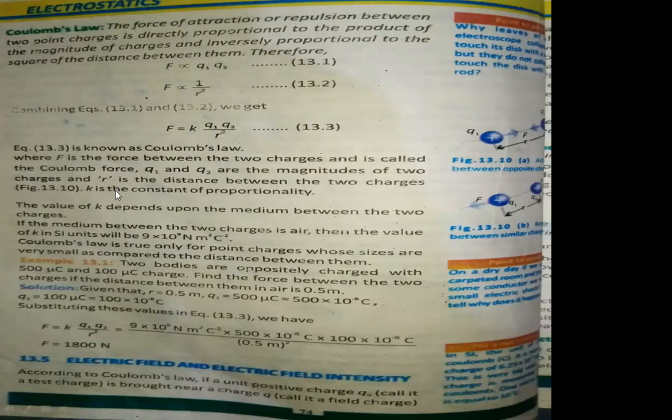What is F? What is Q1, Q2? Now I am going to explain. F is the force between two charges and is called the Coulomb force. Q1, Q2 are the magnitudes of the two charges, which are point charges, and r is the distance between the two charges. If they have more distance, the force will be less. If they have less distance, the force will be more. So r is the distance between these two point charges, whether they are far apart or very close to each other.